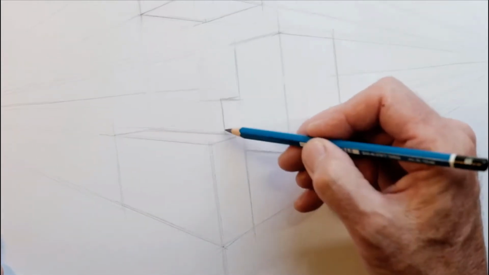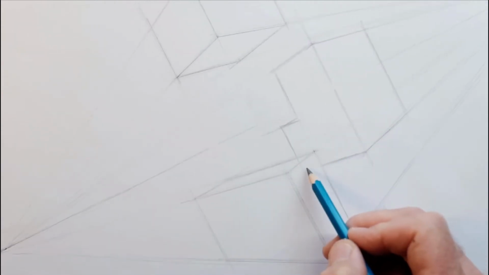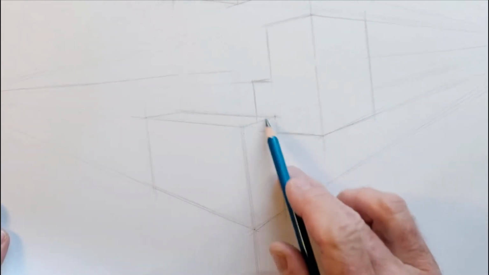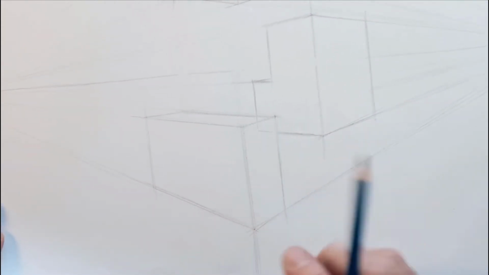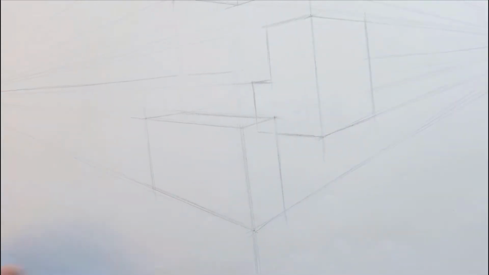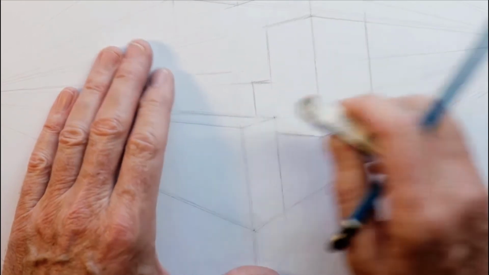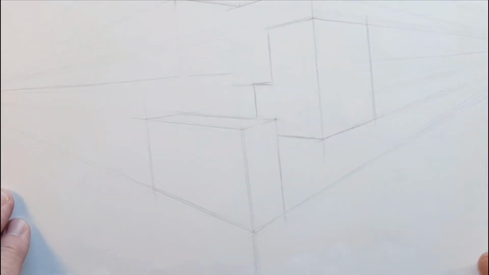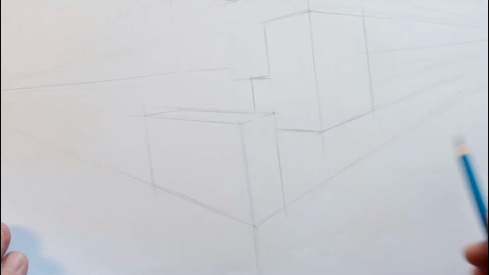And what we can imagine is it goes through and meets out the back here somewhere. So if this was made of glass, we would see through it. Alright, but we won't do that. That might just confuse you. All right, so we'll do one more and then I think we'll take a break.